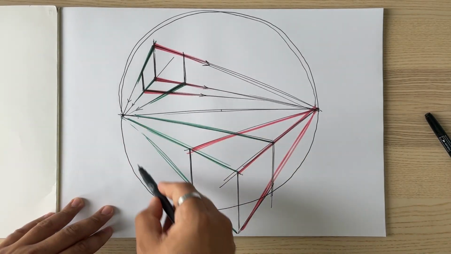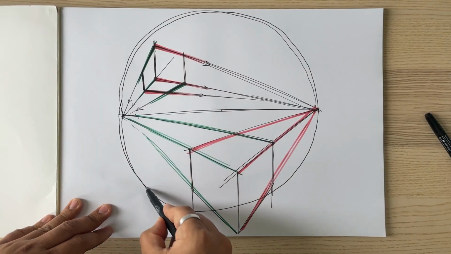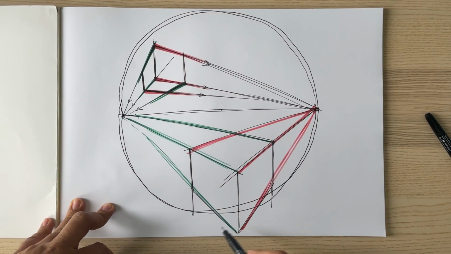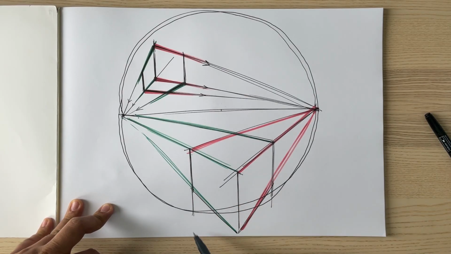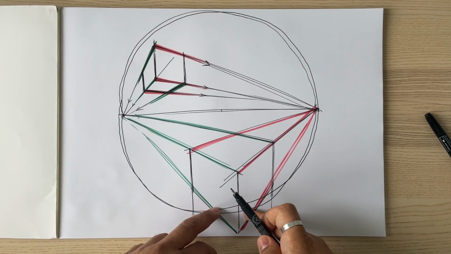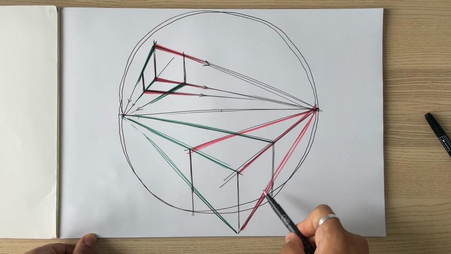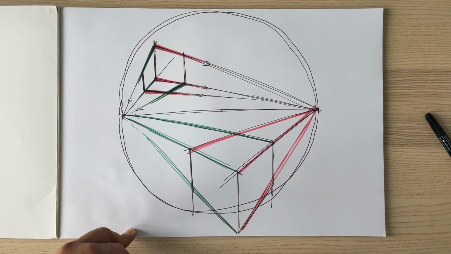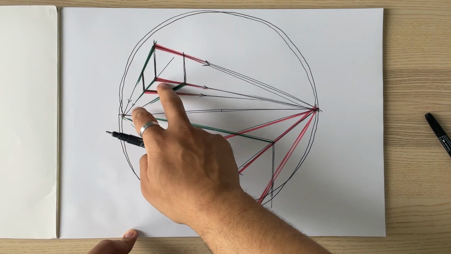But as you step out of the circle, they tend to start getting a little bit skewed and pulled. So unfortunately, as you can see, the corner of this cube is located outside of this imaginary circle in which perspective looks correct. So that's why it looks a bit stretched and skewed compared to the other cube.